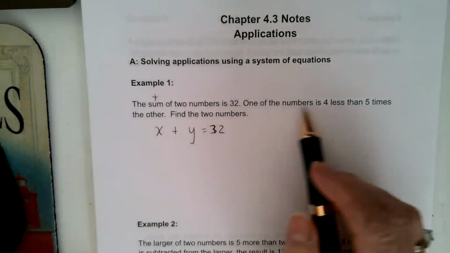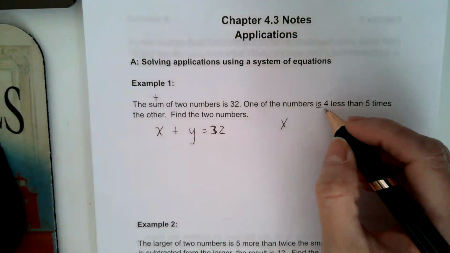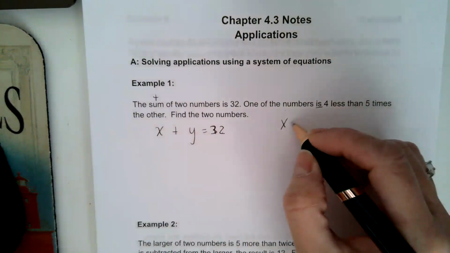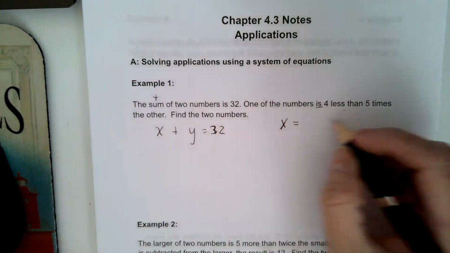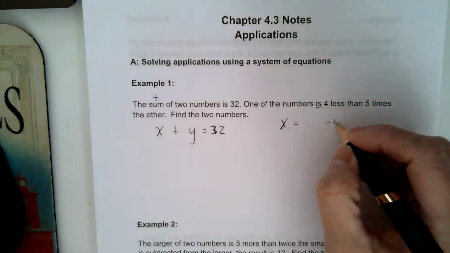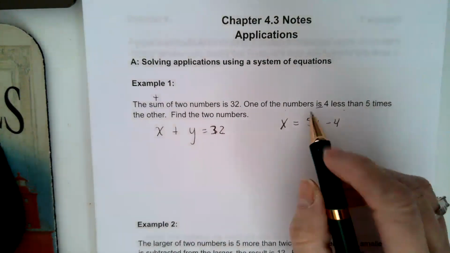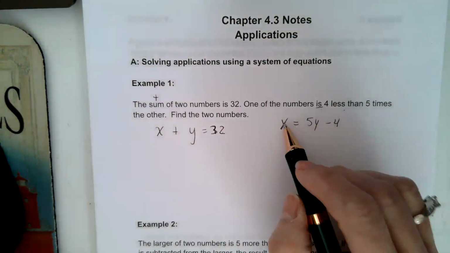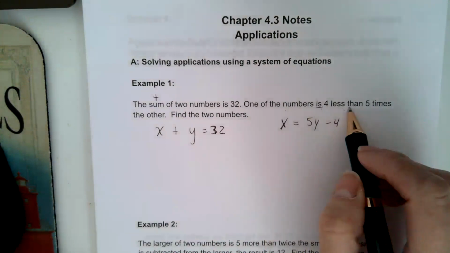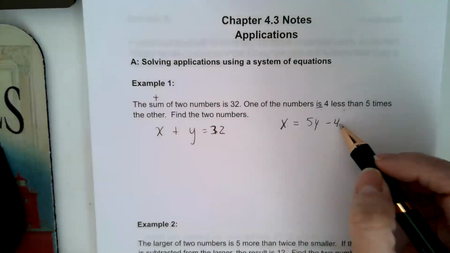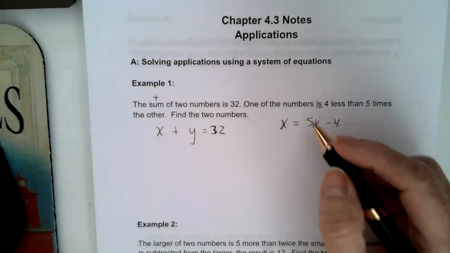So it says one of the numbers, we'll say X, is 4 less than 5 times the other. I'm going to call that other one Y. So X is 4 less than, so we have to subtract 4 from the 5 times the other number.